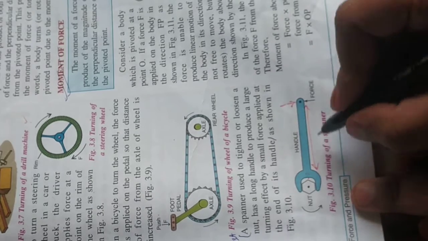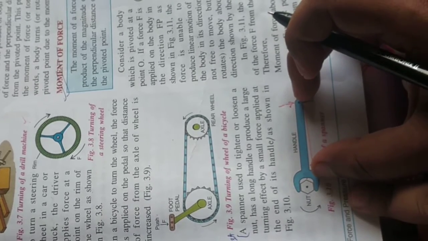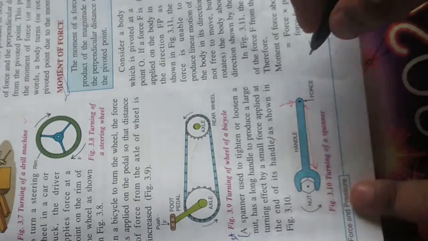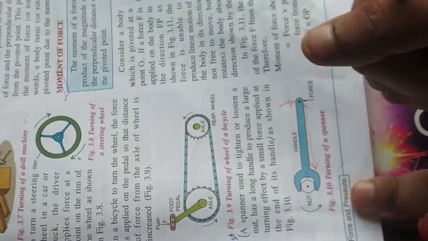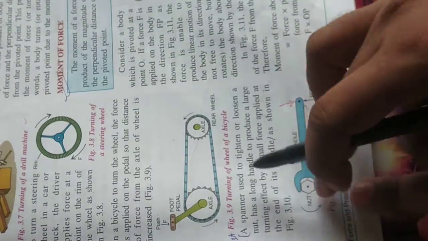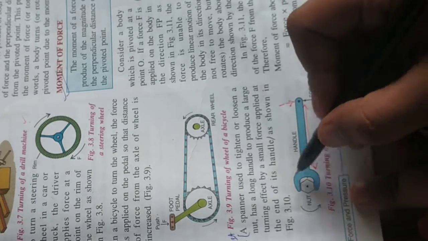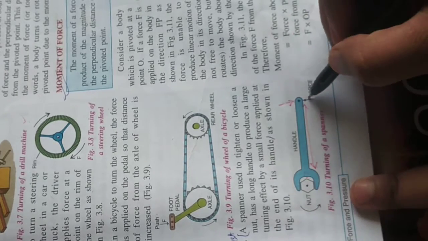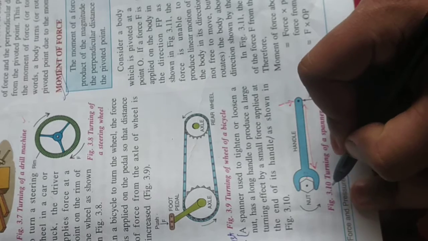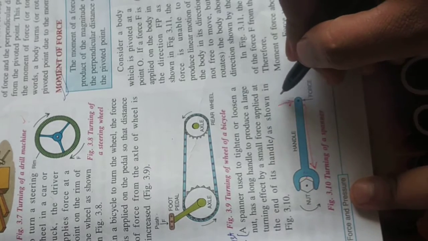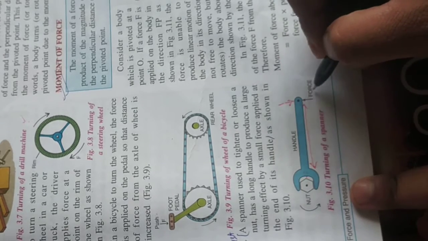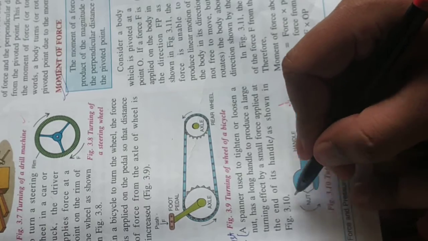If the handle is longer, the perpendicular distance is more, and then we can open the nut easier. If you apply force in an upward direction, the nut will rotate in that direction.